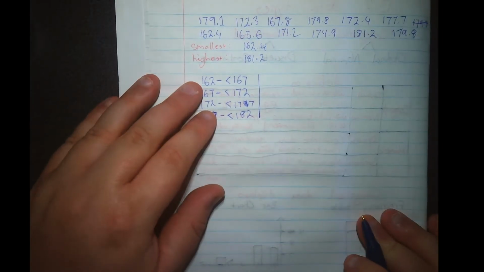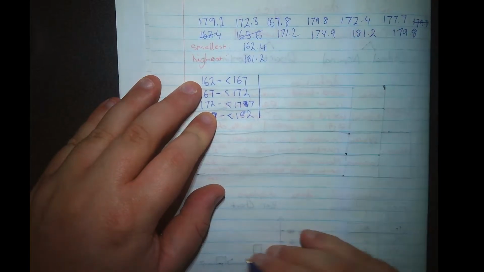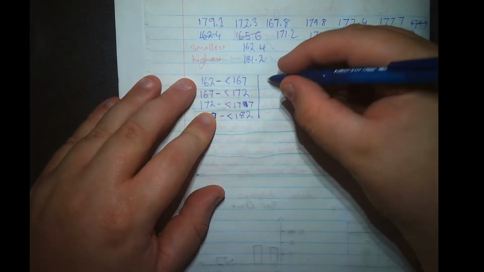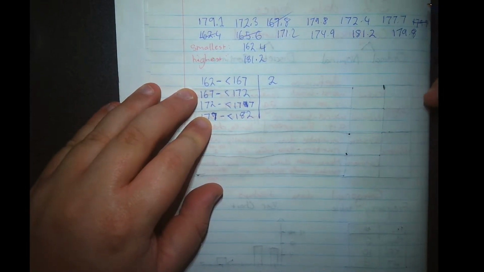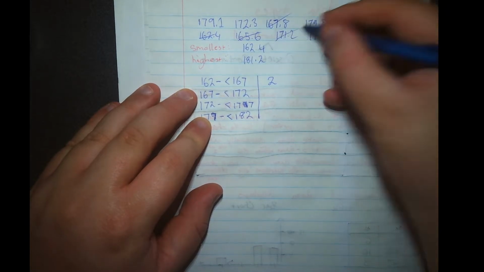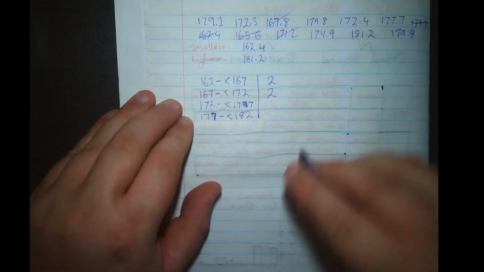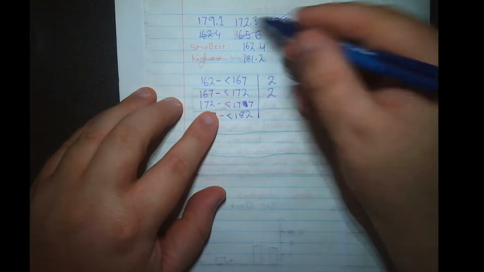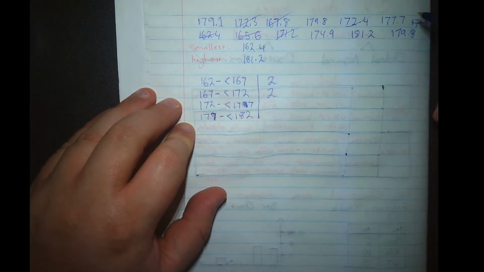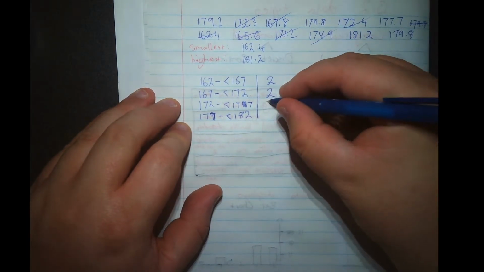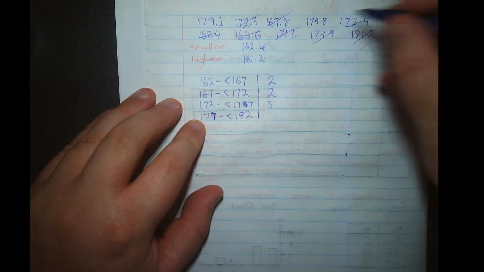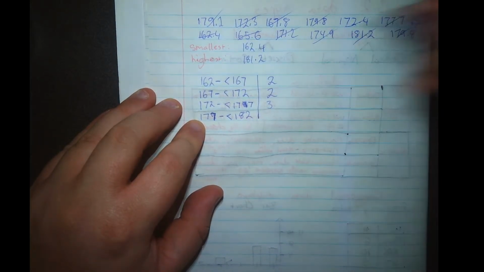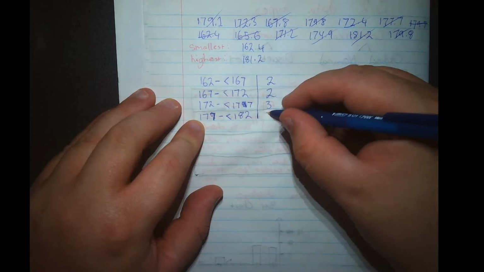So between 162 and 167, I have 2 values, I believe. It's just 2 values. Between 167 and 172, I have 2 values. Between 172 and 177, I have 1, 2, 3 values. And then in this range here, I have 1, 2, 3, 4, 5 values. All right, 5 values. So that's my data grouped.